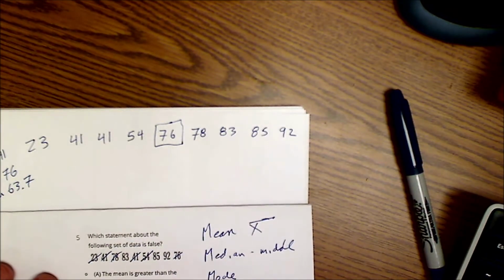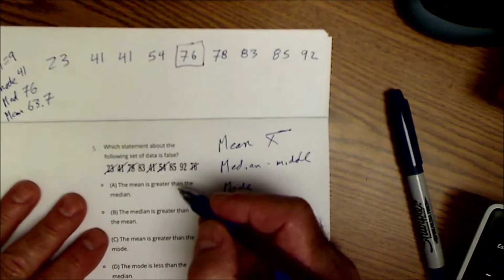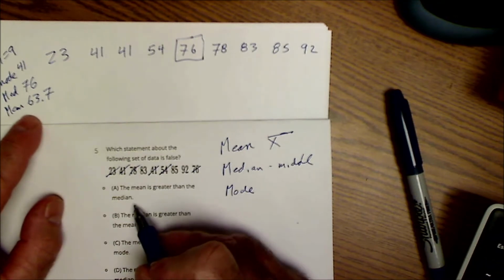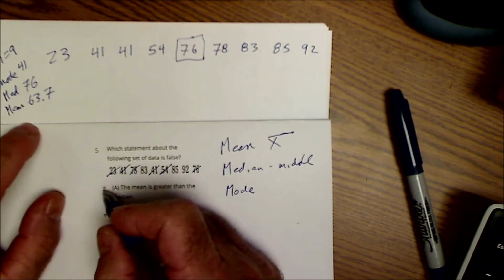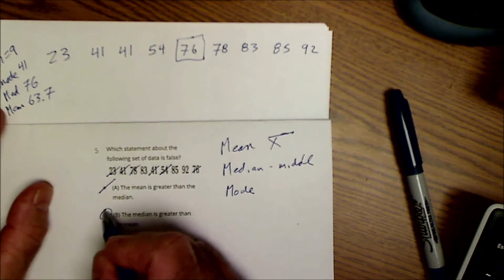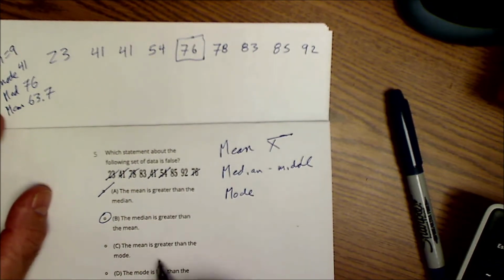So let's see which one of these pieces down here is true and which one's not. The mean is greater than the median. That is not true. The median is greater than the mean. That is true. Let's keep going though. The mean is greater than the mode.